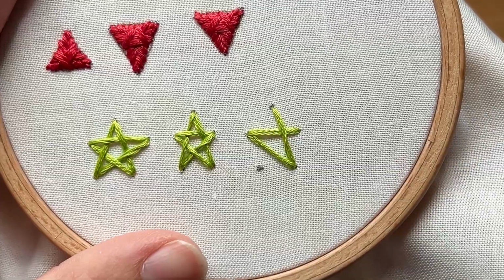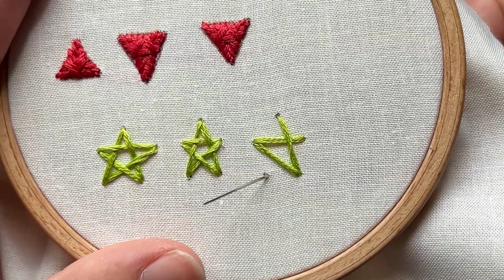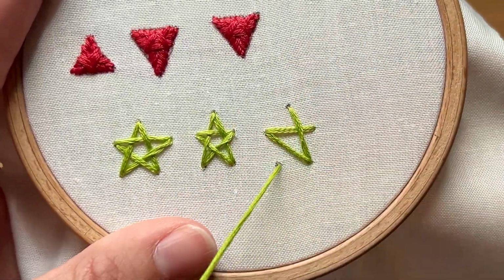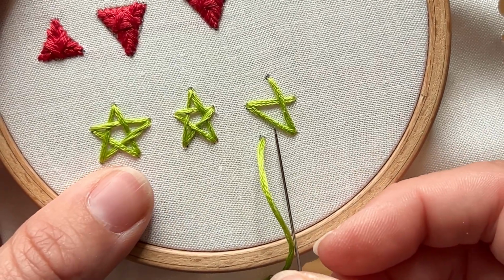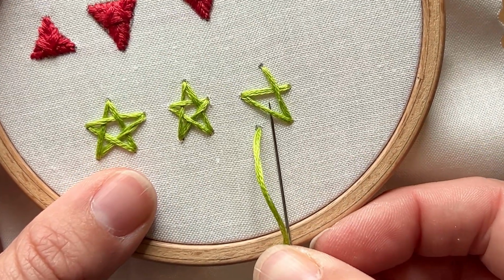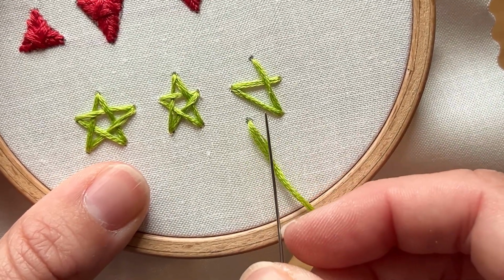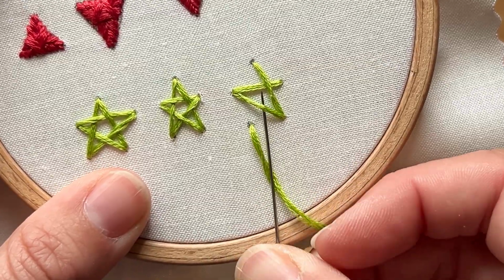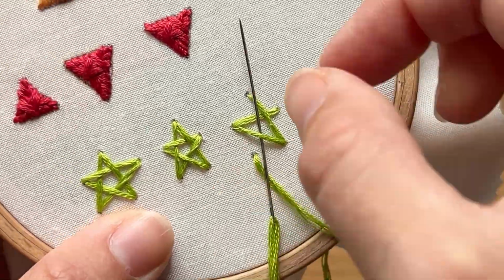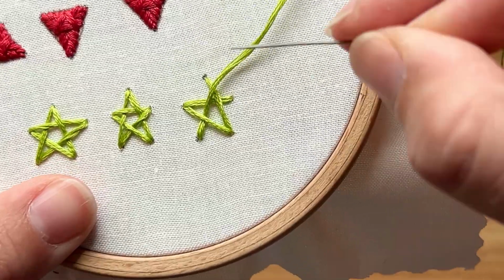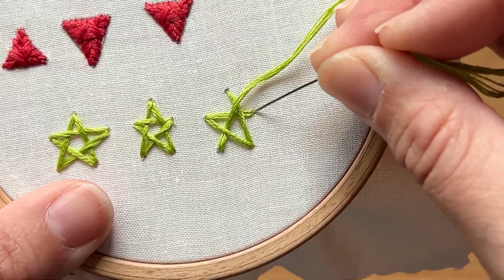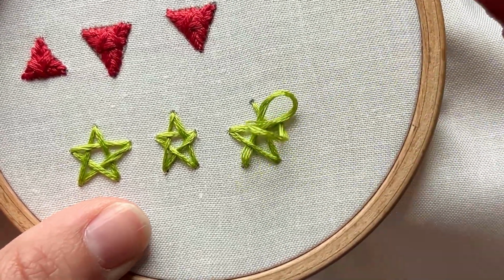Now we'll bring our needle up in the bottom left corner of our star, and we'll slide our needle underneath this second straight stitch we made here, and bring our needle back down in the top right corner of our star.